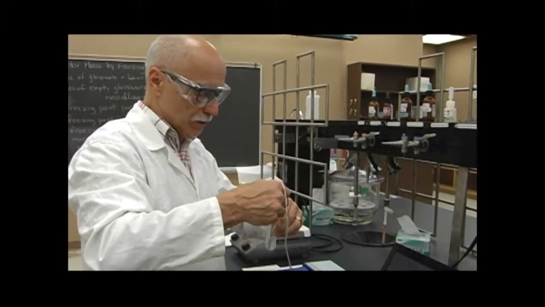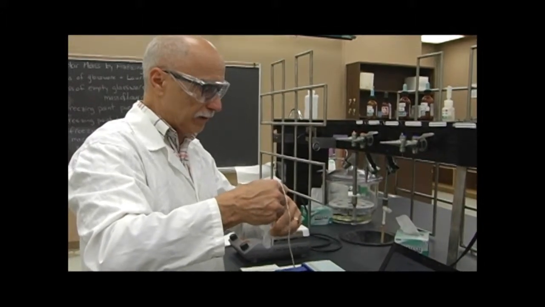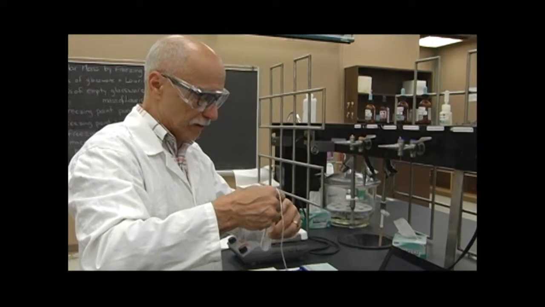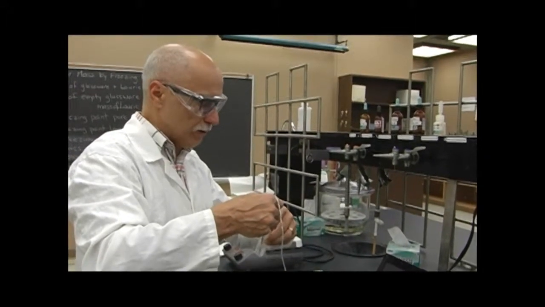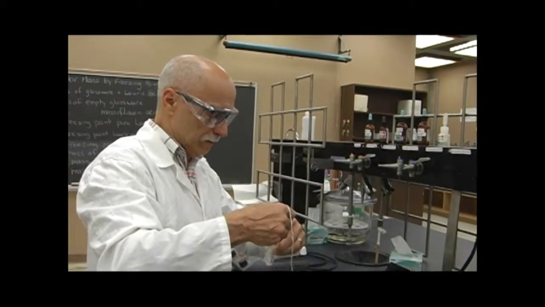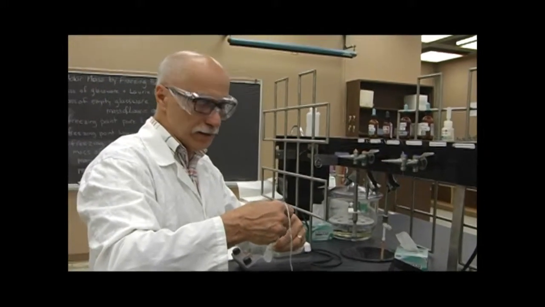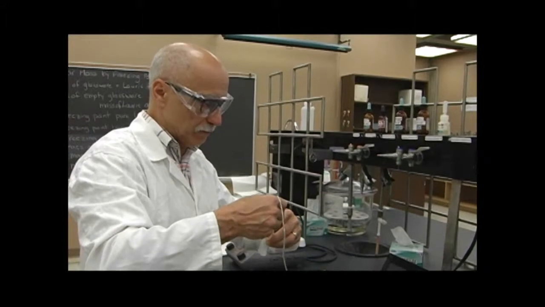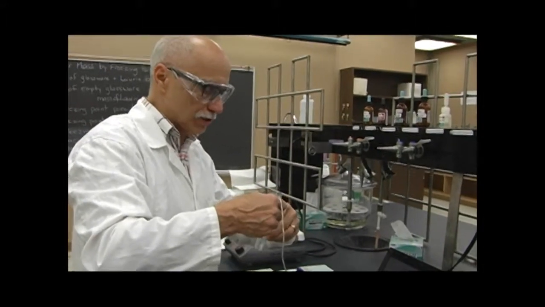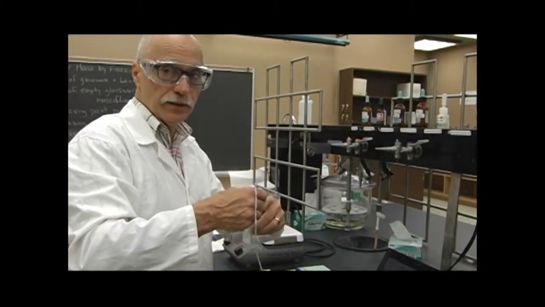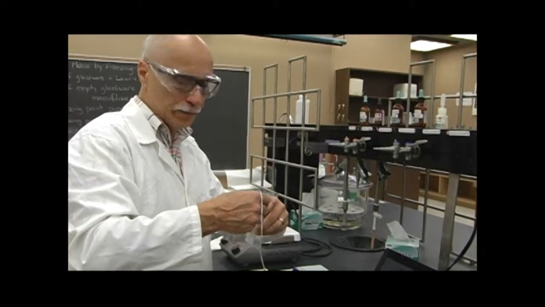If you were to look in the textbook, you'd probably find that the freezing point of lauric acid is around 42. But we're concerned more about the change in the freezing point rather than the absolute freezing point. So this could be a function of the purity of the lauric acid, a thermometer calibration.